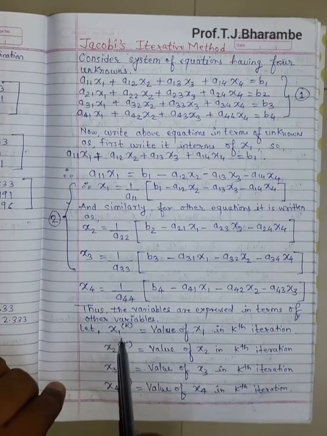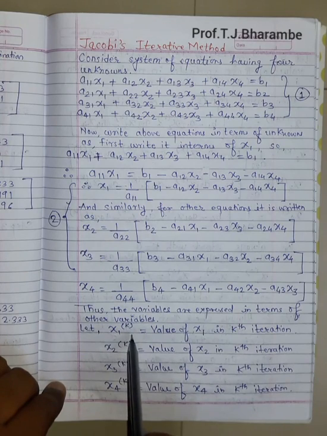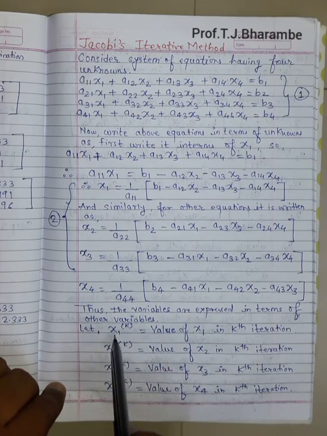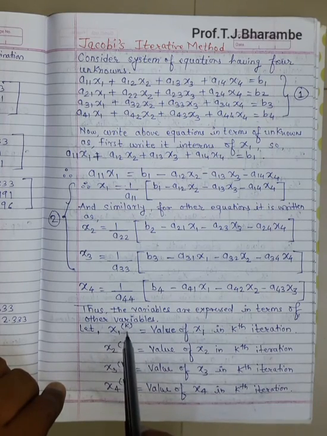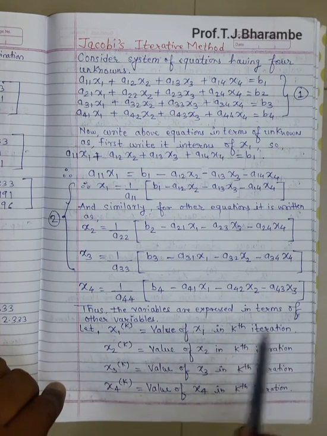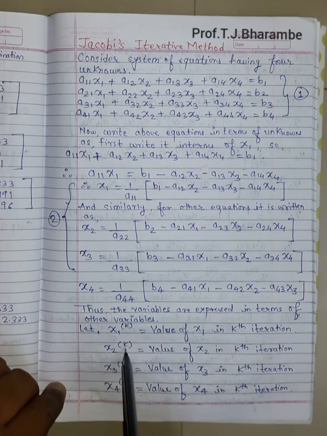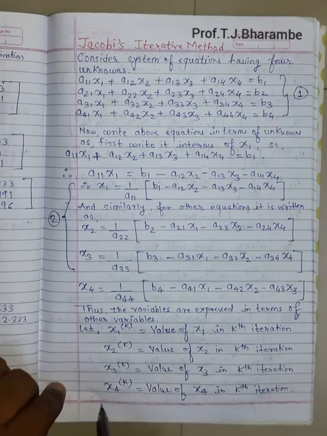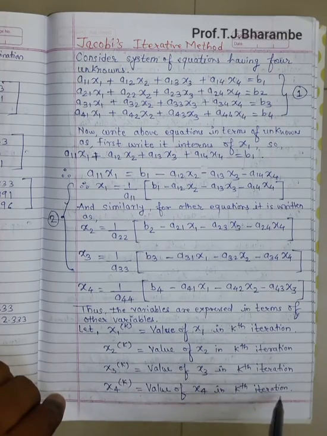let x1 raised to k, x2 raised to k, x3 raised to k, x4 raised to k. So what does it mean? x1 raised to k means the value of x1 in the kth iteration. x2 raised to k means the value of x2 in the kth iteration. The value of x3 in the kth iteration, the value of x4 in the kth iteration.